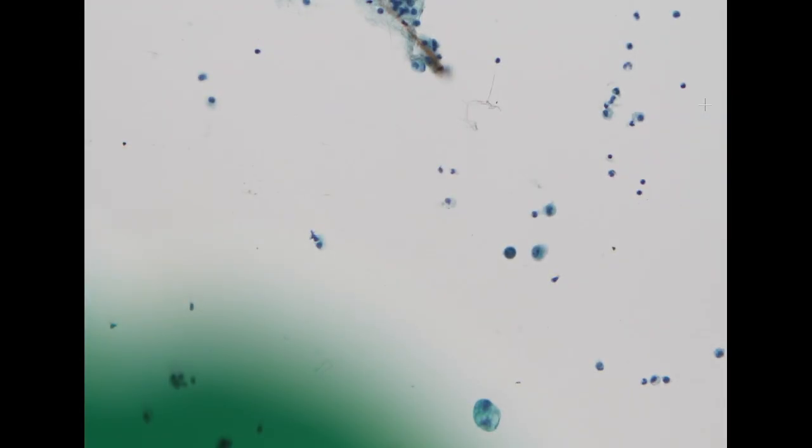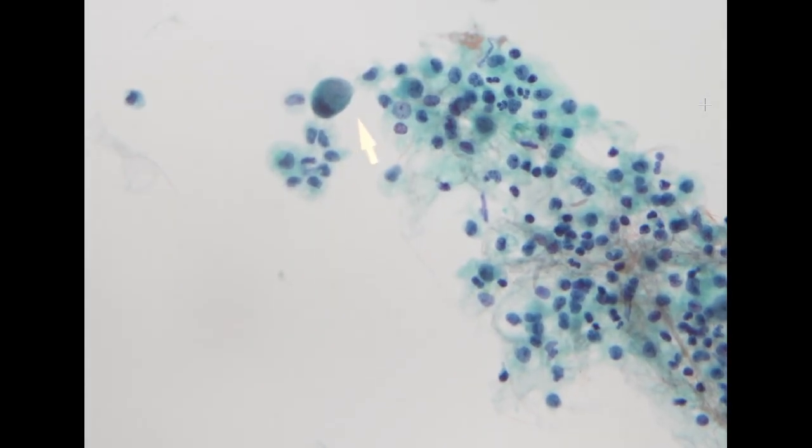The next specimen is from an ascites. The patient had a past history of pancreatic cancer. So now we are very familiar with this morphology. These are most likely histiocytes and some lymphocytes. But this one with an eccentric nucleus and some mucin in the cytoplasm, this one is metastatic adenocarcinoma.